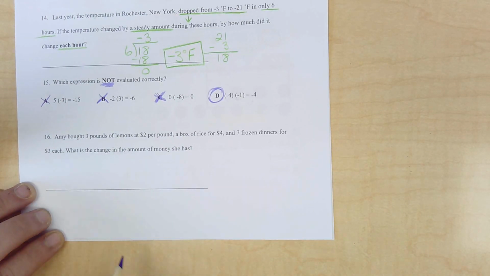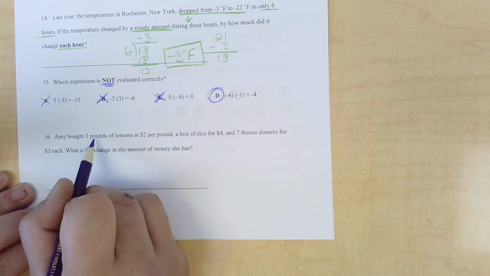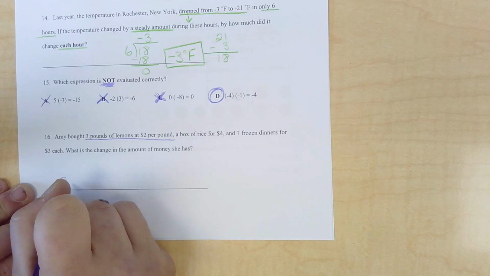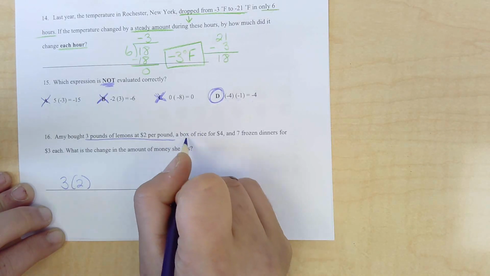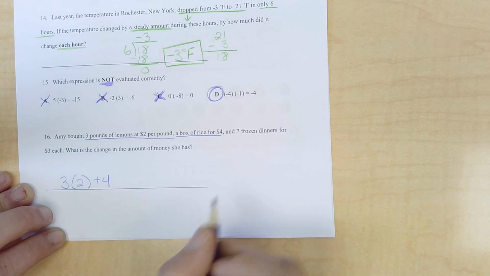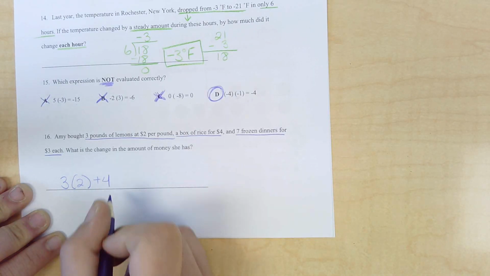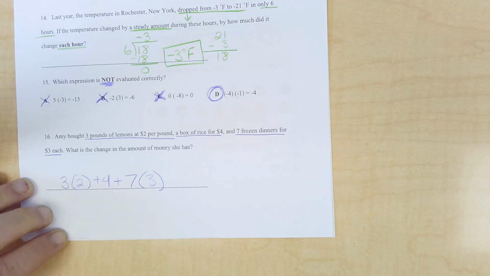Number 16 says Amy bought 3 pounds of lemons at $2 per pound. It says she also bought a box of rice for $4 and 7 frozen dinners for $3 each.